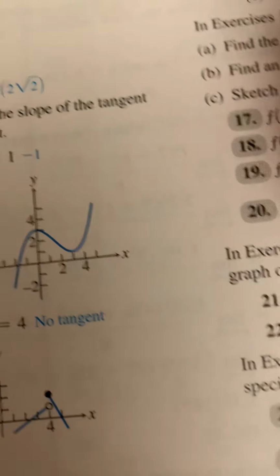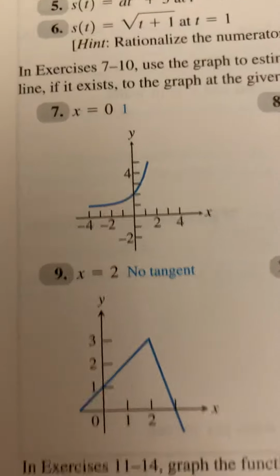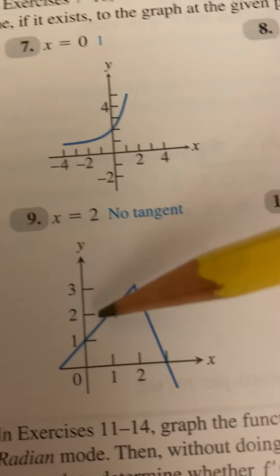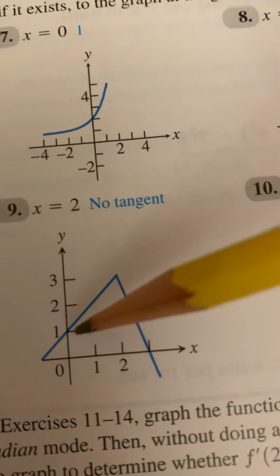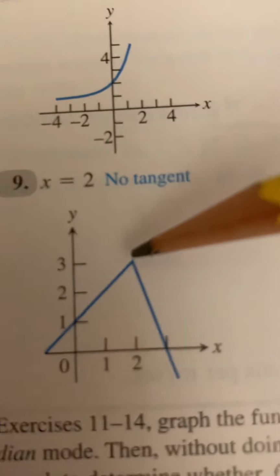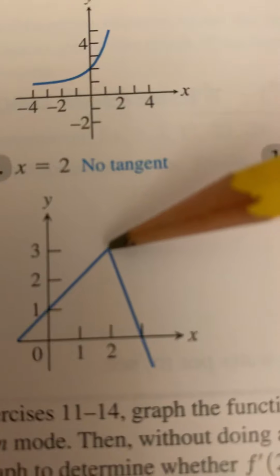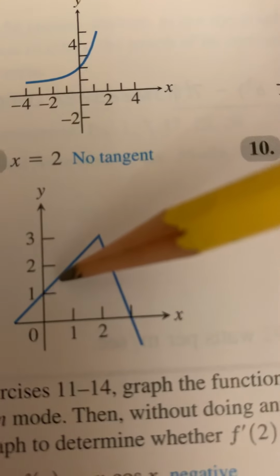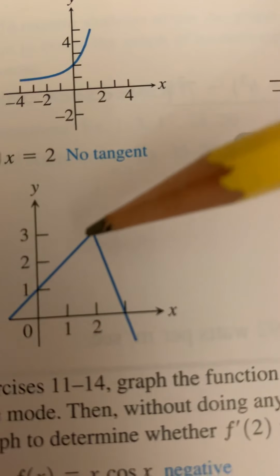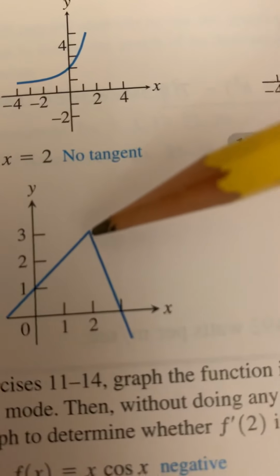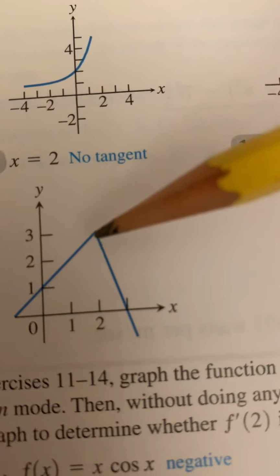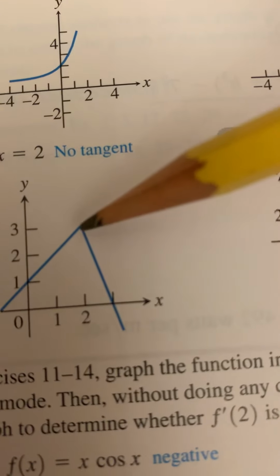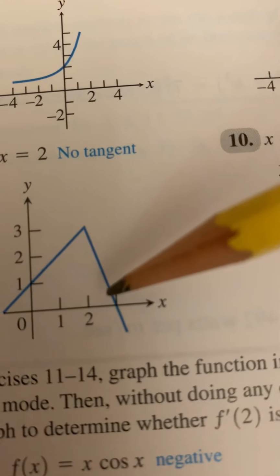If I look at problem number 9, it's a little bit different. They want my slope at 2. Now this is something that we haven't talked about yet. This is called a corner. At a corner, I'm being asked to find what the slope is at this instant. Think about what's happening. I'm going in a positive direction, positive direction, positive direction, and then suddenly, instantaneously, I'm going in a negative direction. Well, what direction am I going in at this point? Am I going in the positive direction or the negative direction? The answer is we don't know.